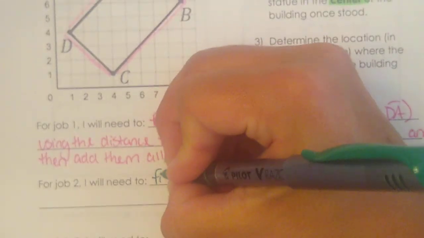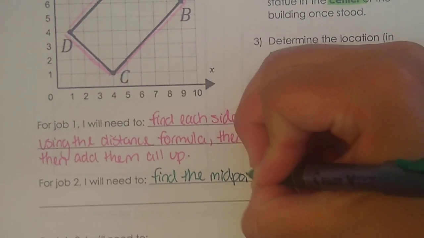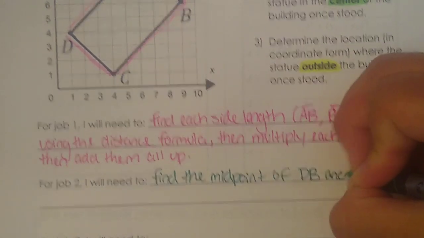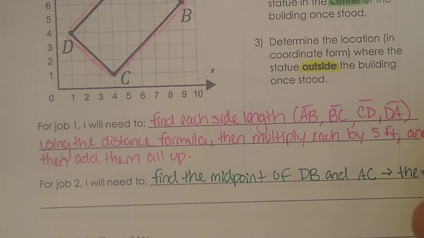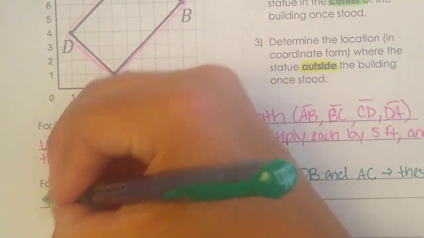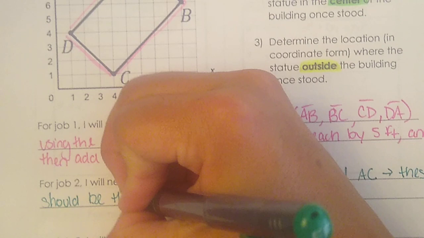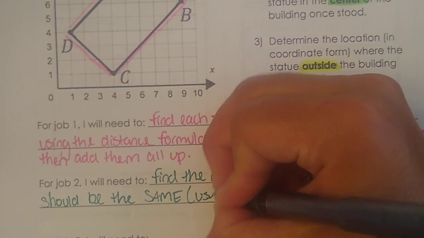So I'm going to find the midpoint of DB and AC, and I need to know that these should be the same. And I will be using the midpoint formula.